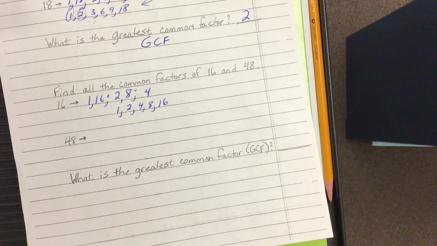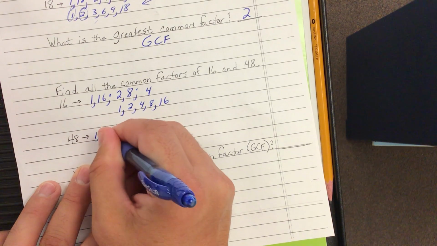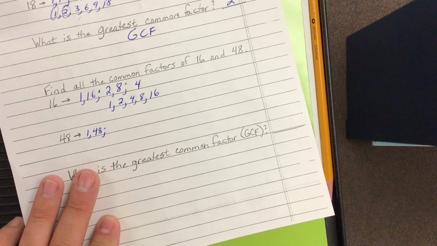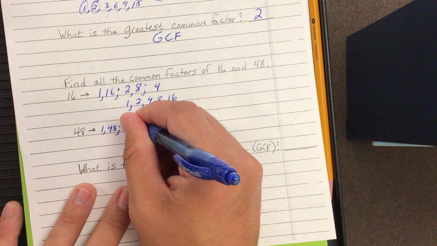And this is the biggest number we've had: 48. 1 and 48. 2 and 24.